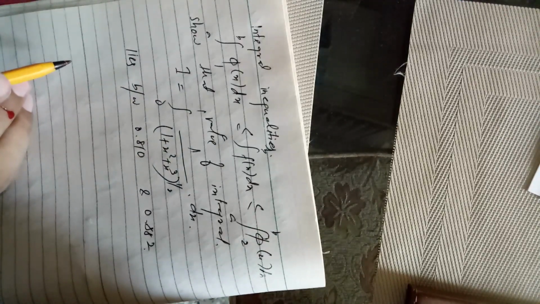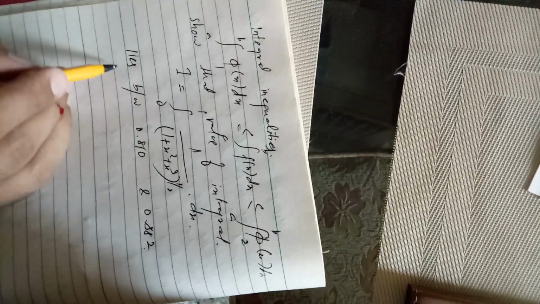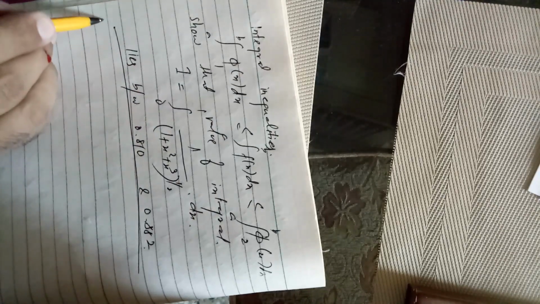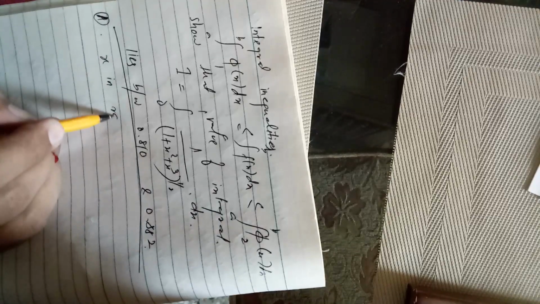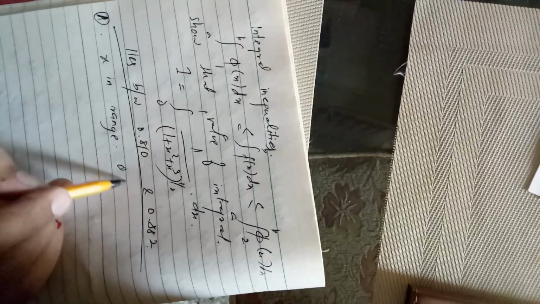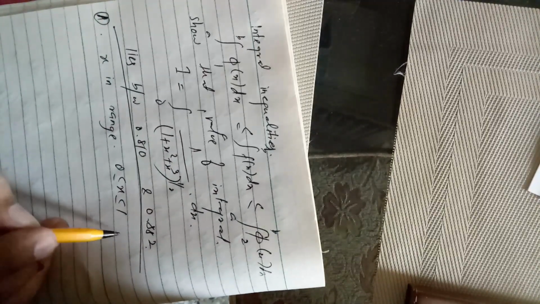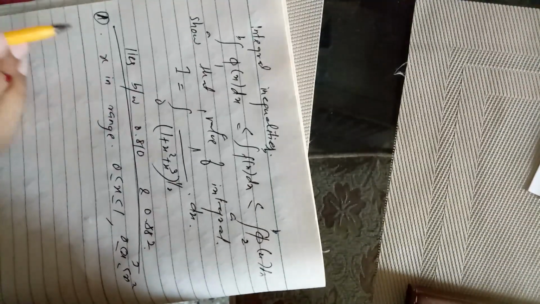Solution: for x in the range 0 less than x less than 1, 0 is less than x cube less than x square.